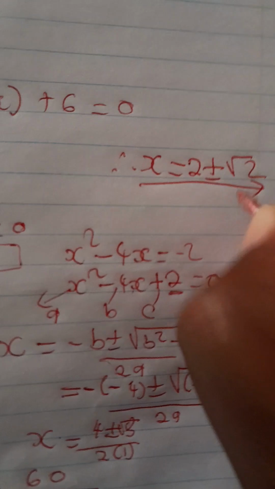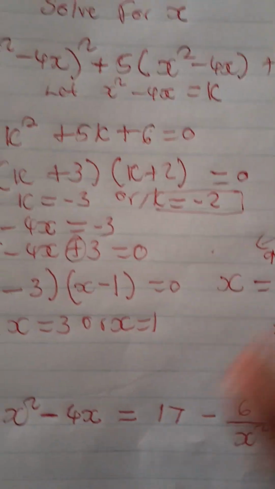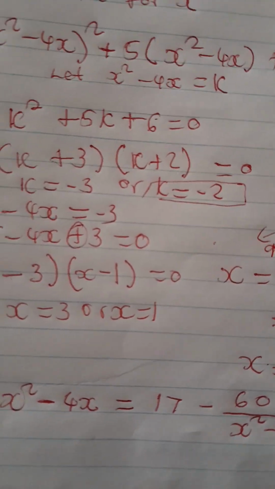So that's the solution. Notice that we have 4 solutions. So definitely this is a 4th degree equation, but the easiest way is to use the K method to solve such an equation.